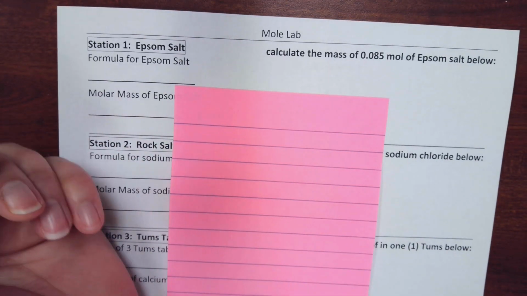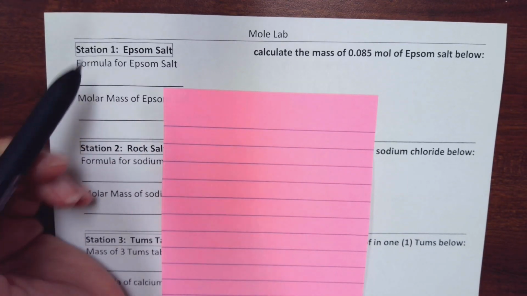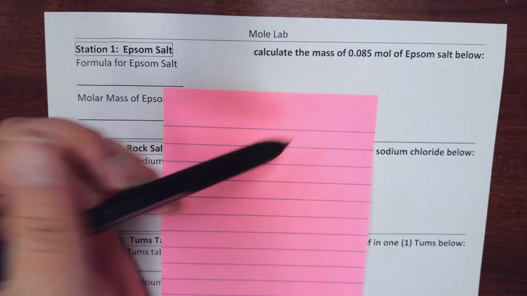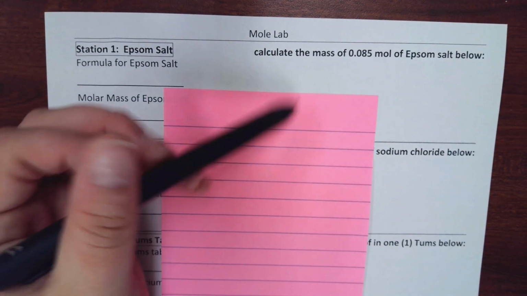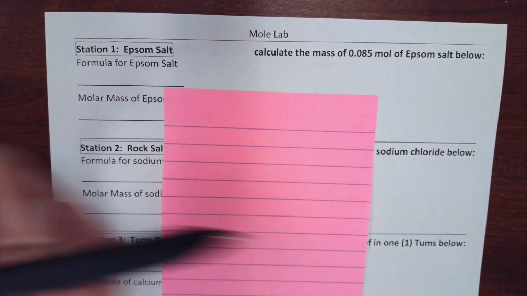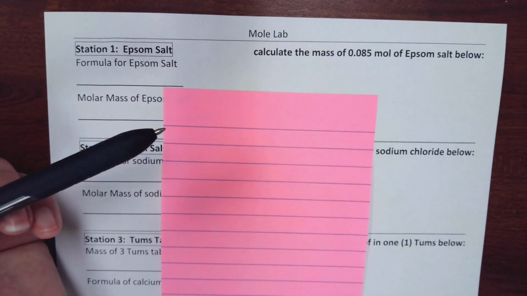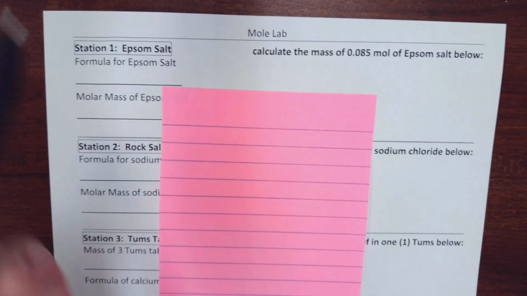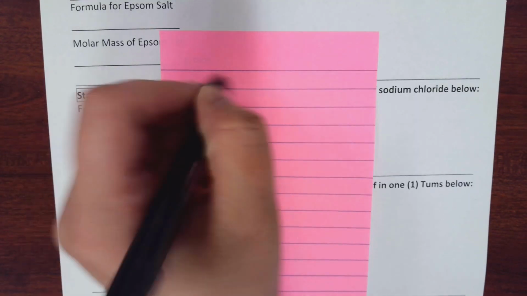Okay, folks, so today we're going to be doing the mole lab, where we're going to be measuring out a certain amount of substances and then figuring out how many moles that is, or starting with a certain number of moles and figuring out what the mass of that is. So let's review real quick the rules for the grid.